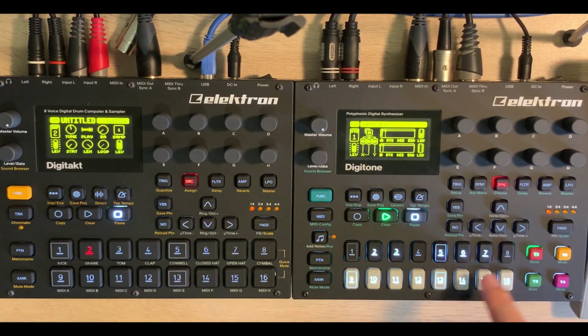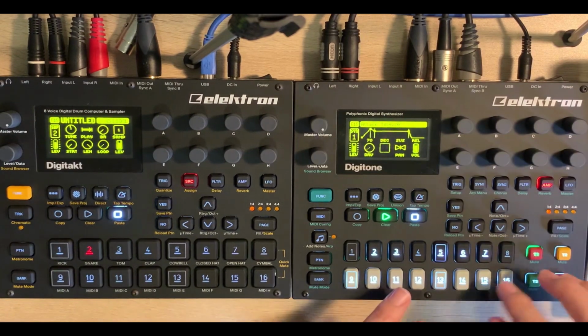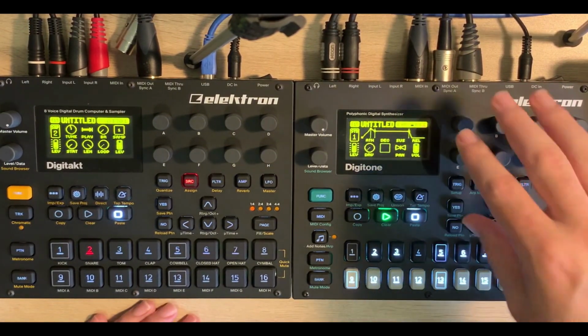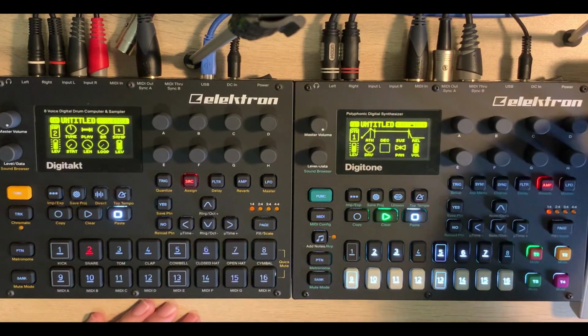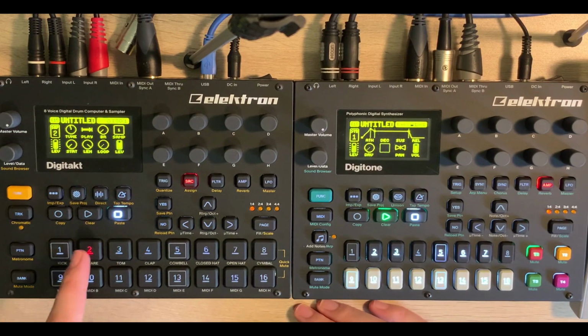This is FM synthesis, but basically you can see these buttons select different parameter sets, and then these dials control what's on the screen. It's that simple.